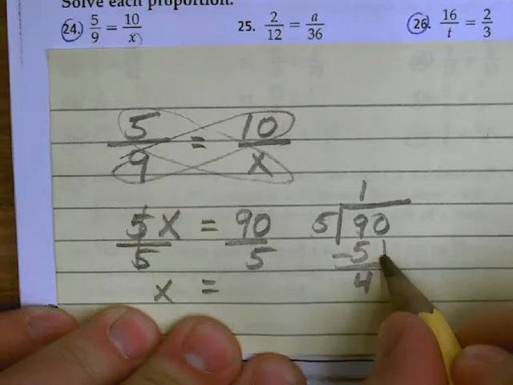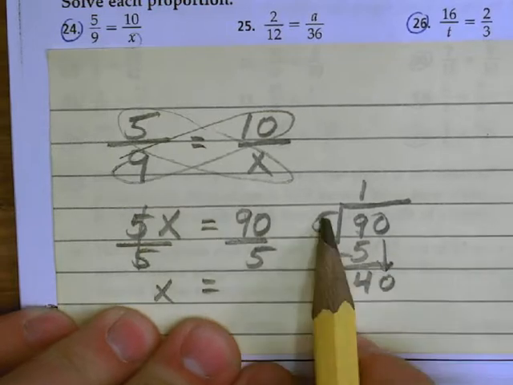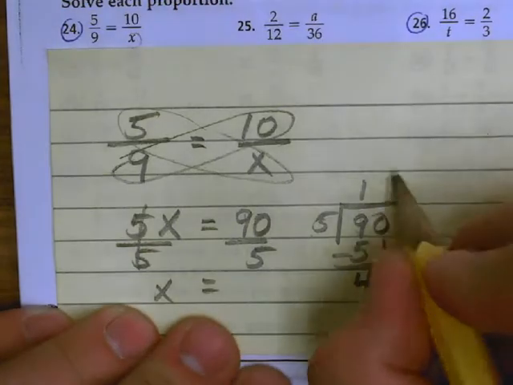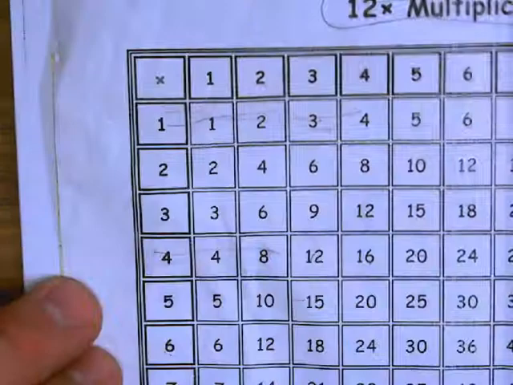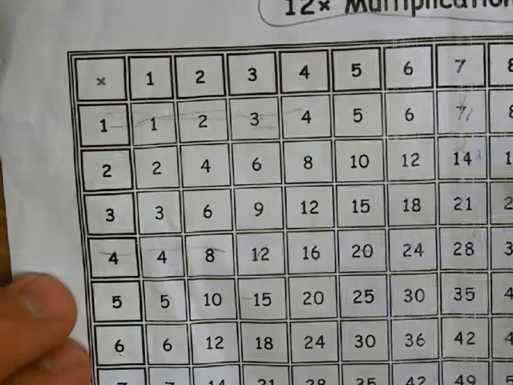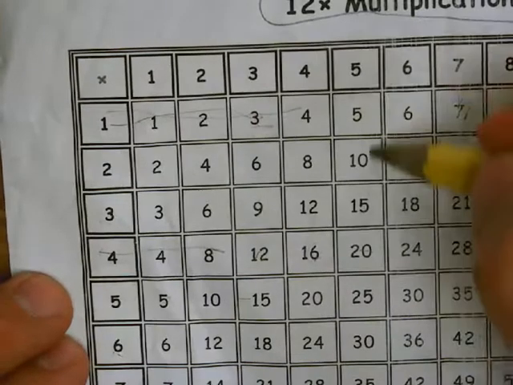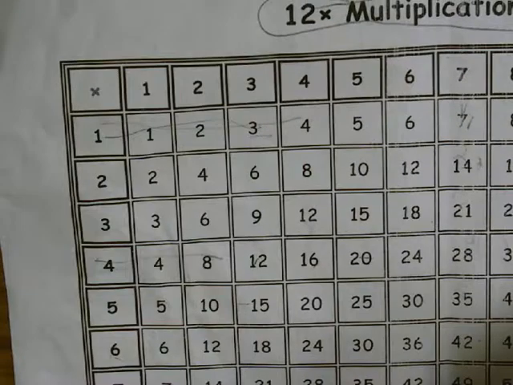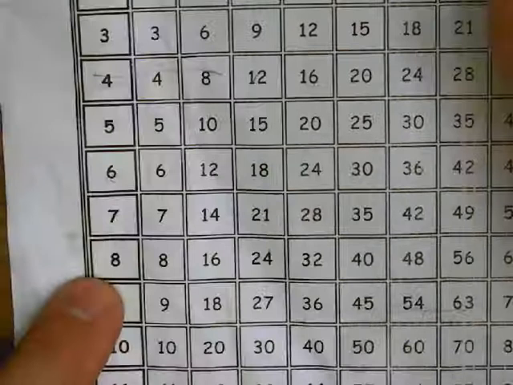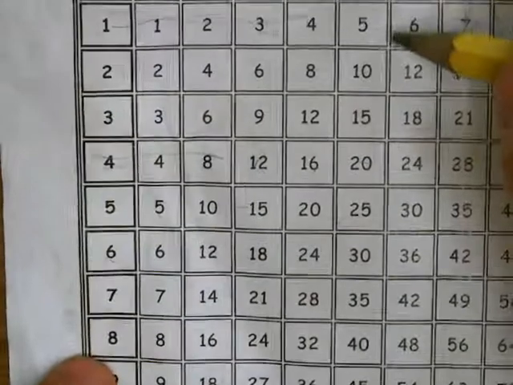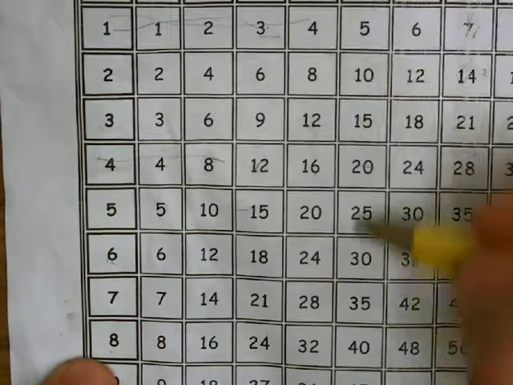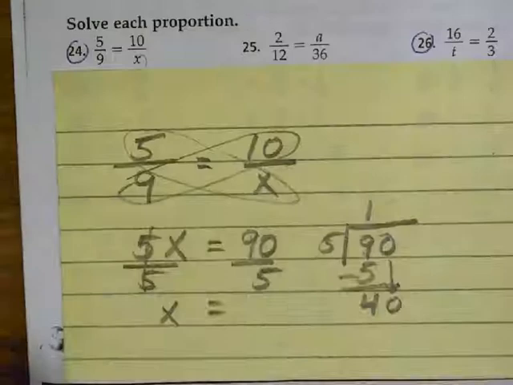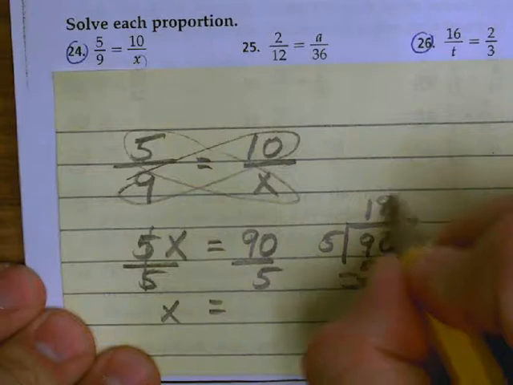How many times does 5 go into 40? Well, I know that, but if you don't, there's a way to find out. Get out your multiplication chart. Go down the 5 column until we get to 40. Slide over, and 8 is the missing factor. So, we now know that x is equal to 18.